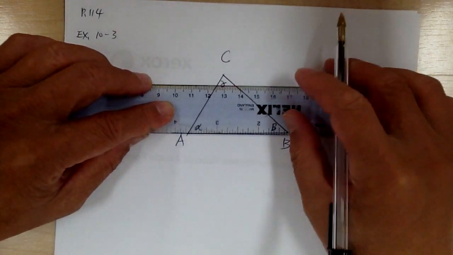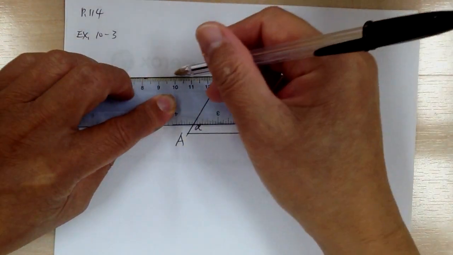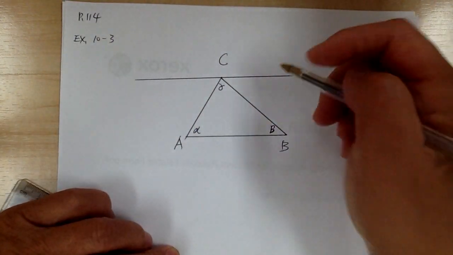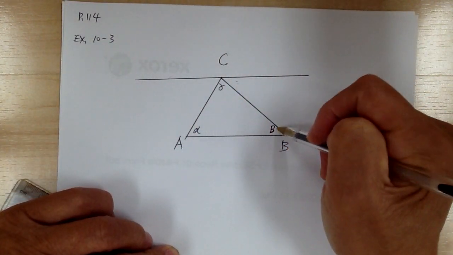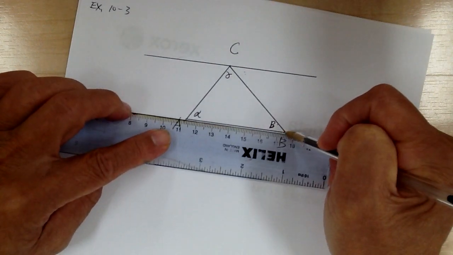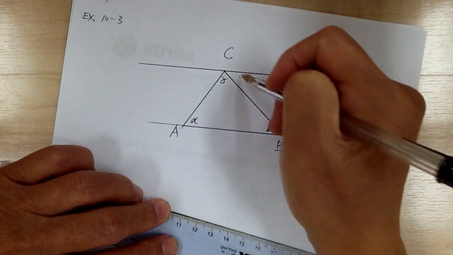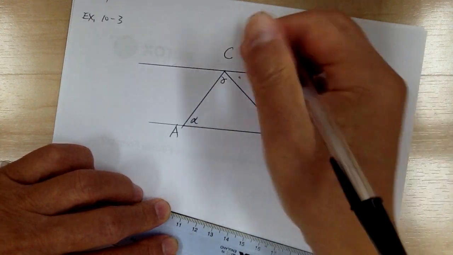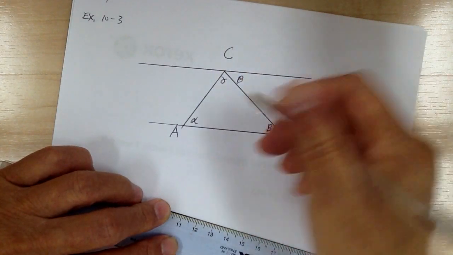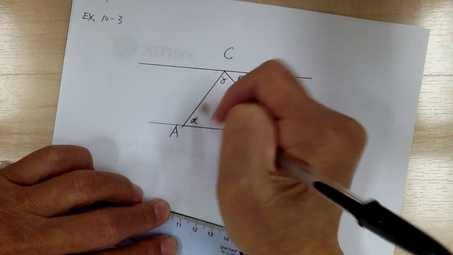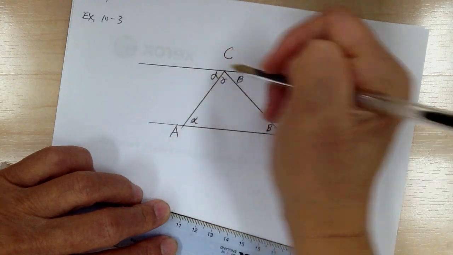Now the way to do that is you just draw a parallel line. Okay. Now when you draw a parallel line, these two will be alternate interior angles. Imagine that this is your line, right? So there are two parallel lines. So these two will be alternate interior angles. So these two are congruent. So this would be your beta. Same thing over here. This is an alternate interior angle. So this would be alpha.